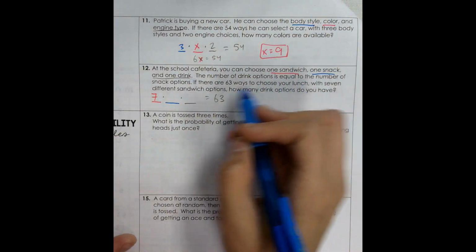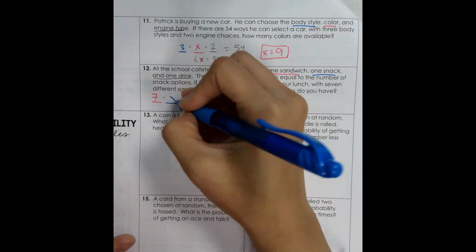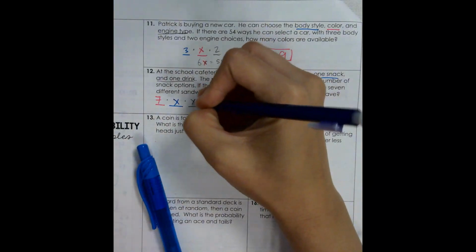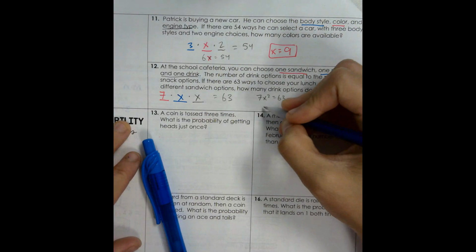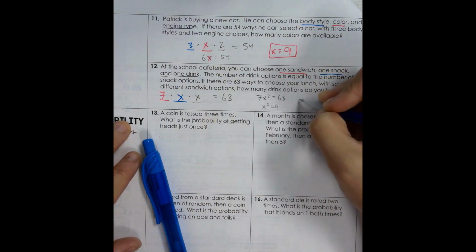And then it says drink is equal to snack. So I'm going to use the same variable. I'm going to use x for both. So pretty much we have 7x squared equals 63. Divide both sides by 7. X squared equals 9. So we know that x equals 3. So we have 3 drink options.